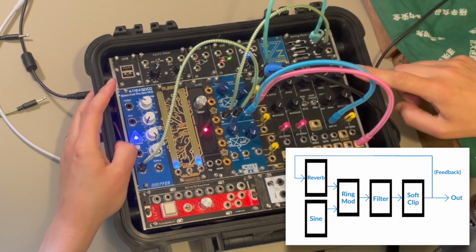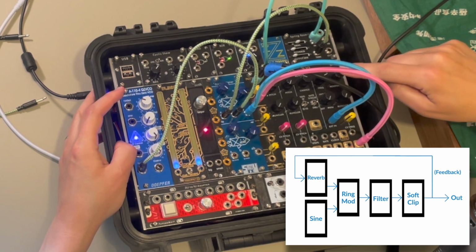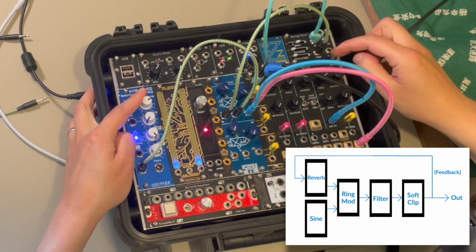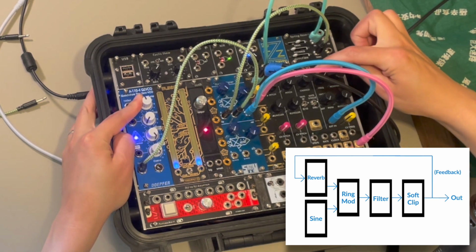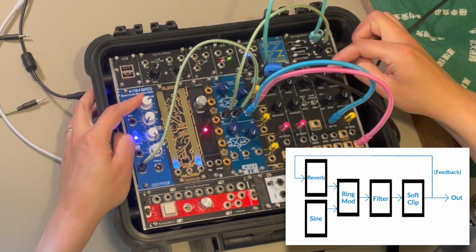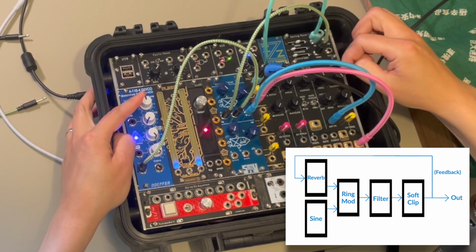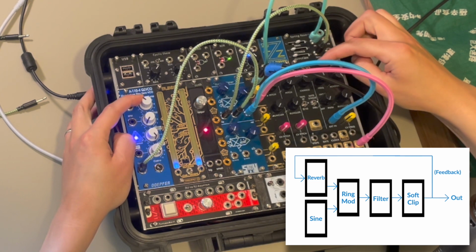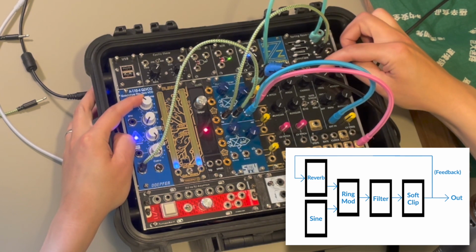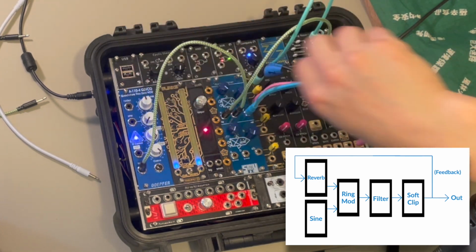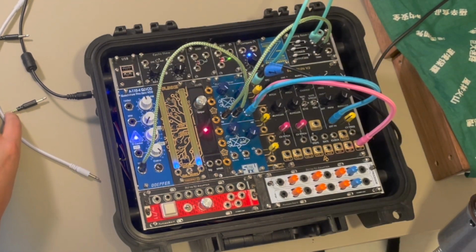So I'm just messing with the filter cutoff, its resonance, and then the frequency of the oscillator. Okay, that sounds pretty great.